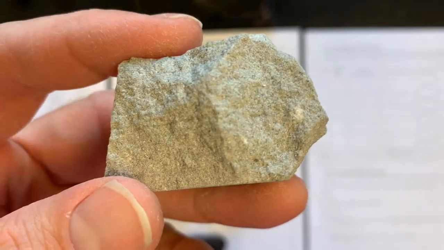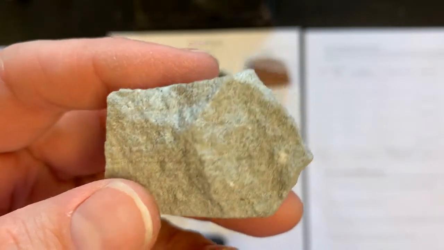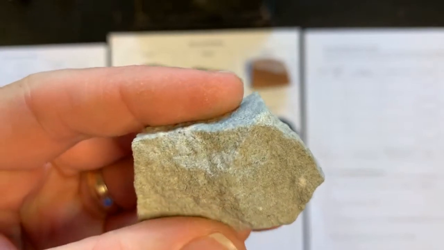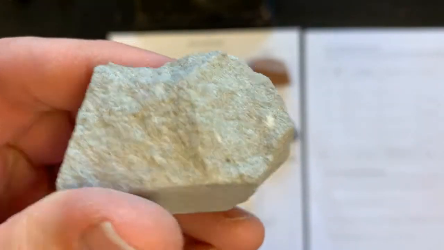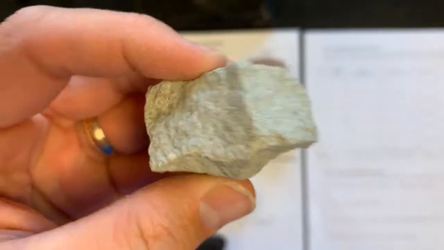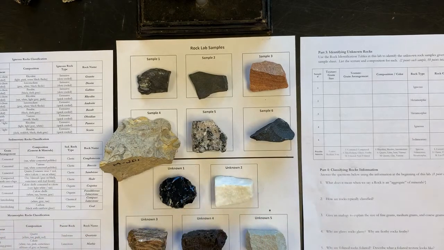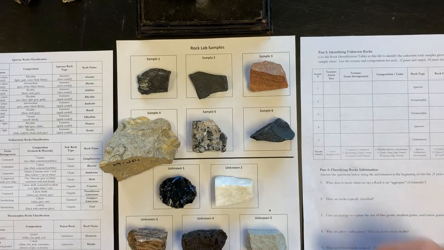And you're going to have to go in and look at the sedimentary rock table for this one to find its composition, its rock origin, and the rock name. All right. And so that is the 5 unknowns.